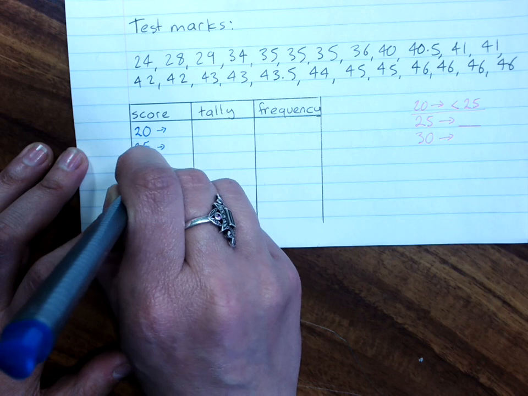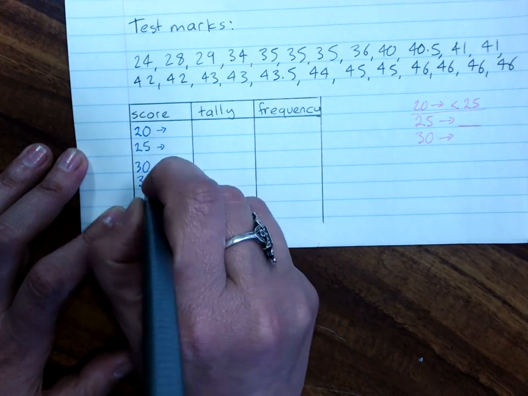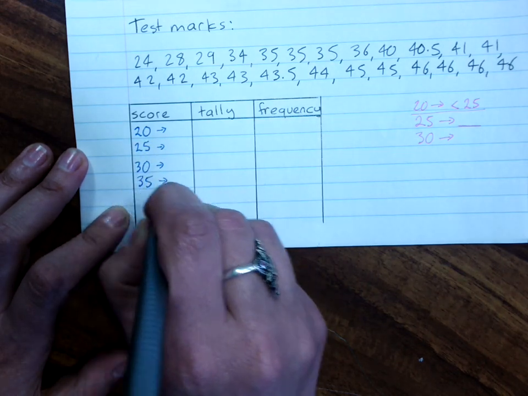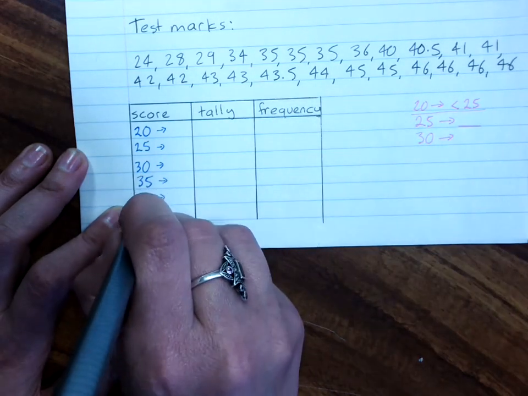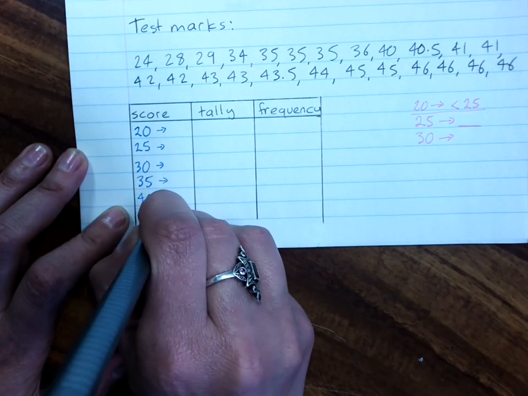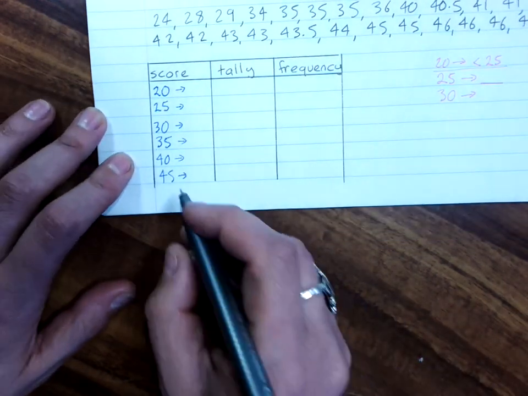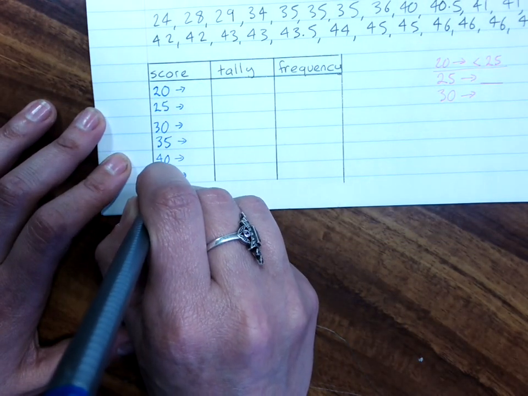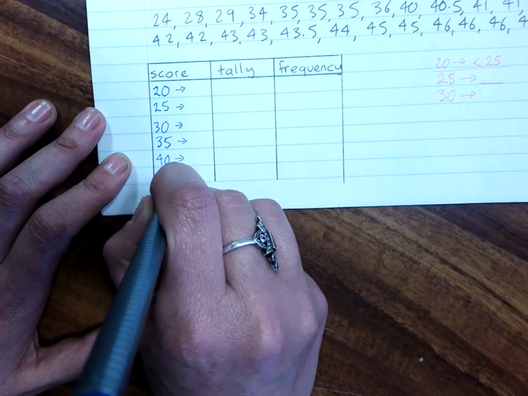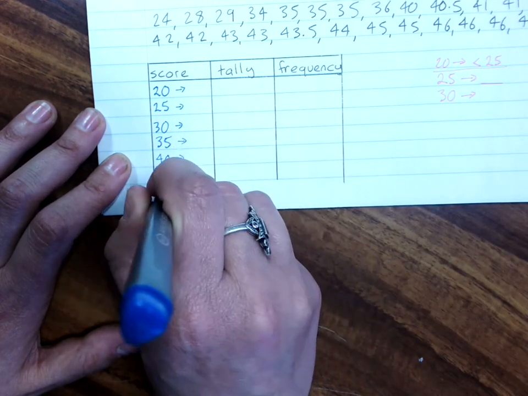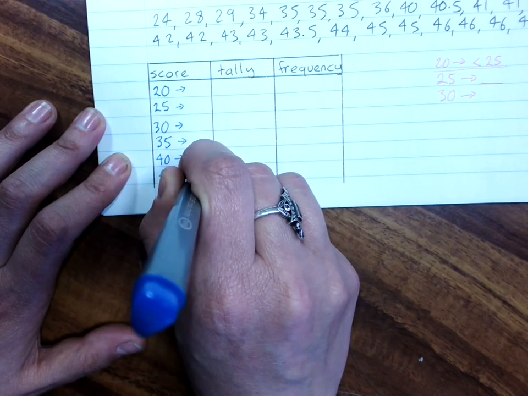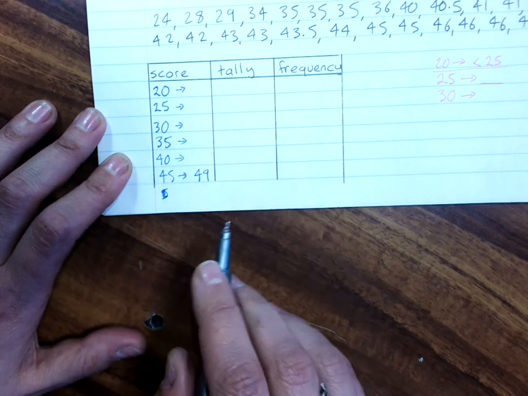So you'll see how these go in a pattern. That helps you know that you've done the right things. I've gone up to 40. Do I need to go above? Yes, 45. Oh, and I need to go one more. No, I don't, because 45 up to 49. So I can put that last one in there.